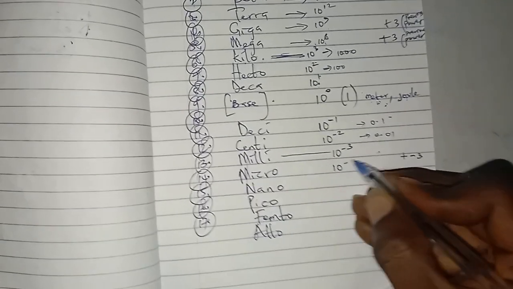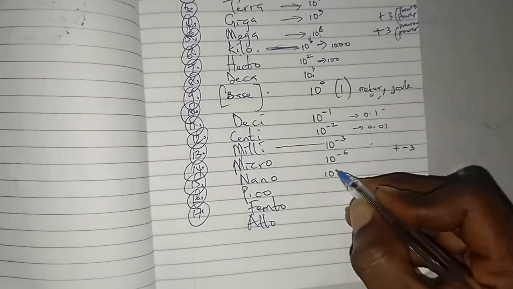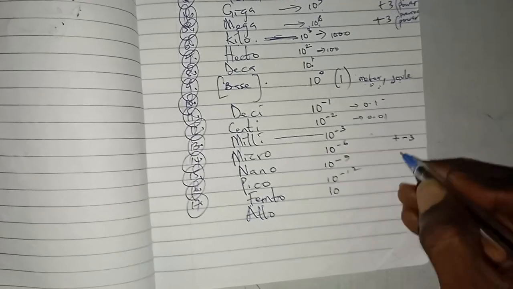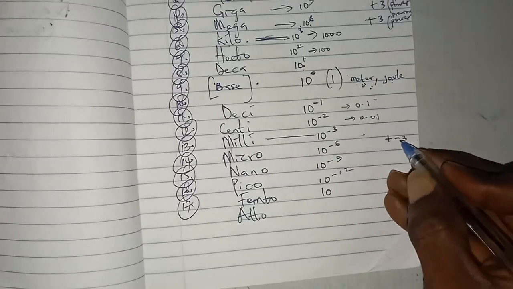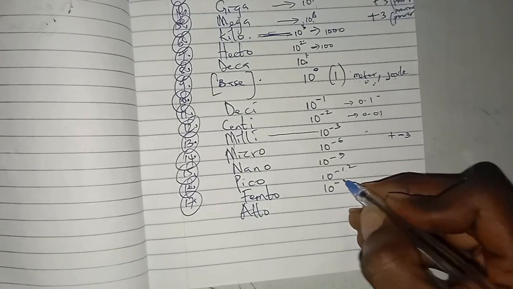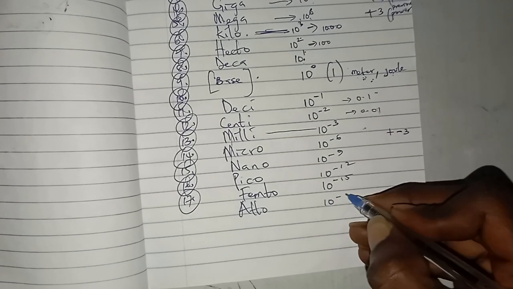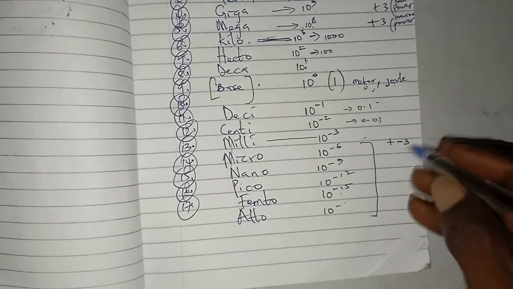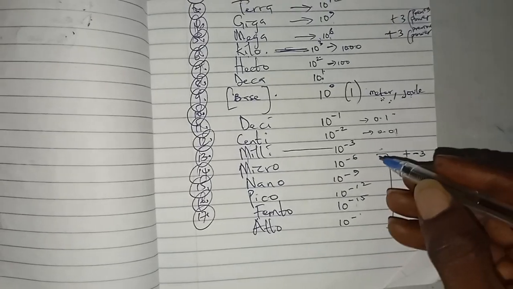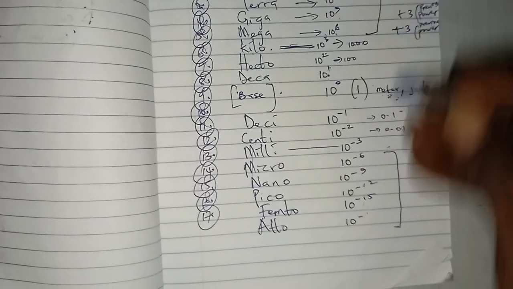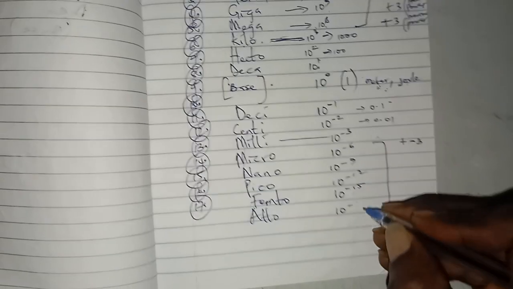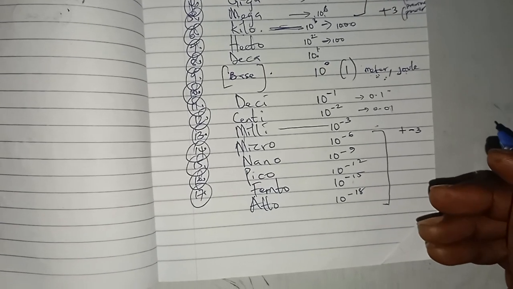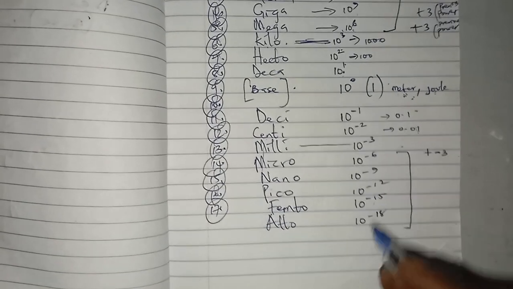So if I know this, when I get to micrometer, just add minus 3 to minus 3. This becomes 10 minus 6. Add another minus 3, 10 minus 9. Add another minus 3, 10 minus 12. Add another minus 3, because minus 3 minus 12 is minus 15. Then from here you start adding minus 3. So now add another, minus 15 minus 3 is minus 18. So 10 raised to power minus 18 is the same thing as saying atto.